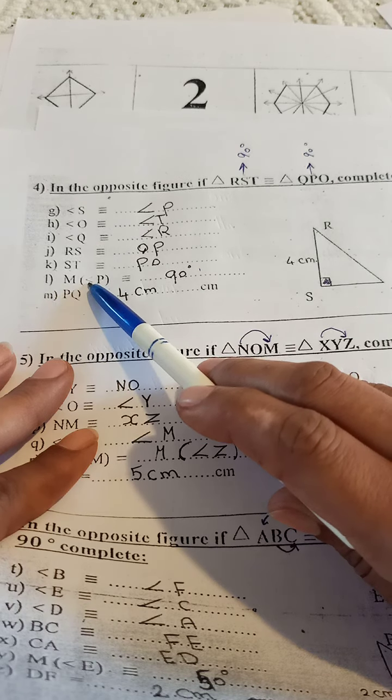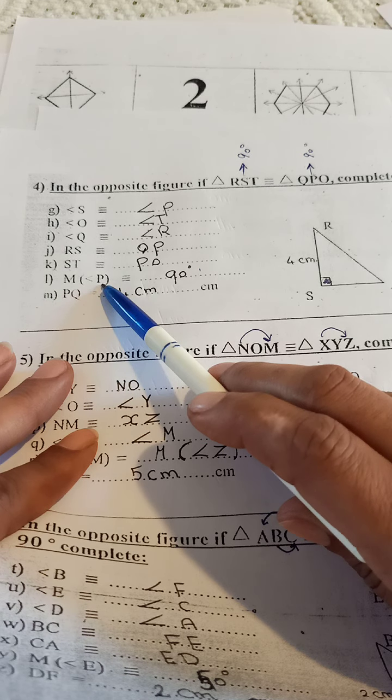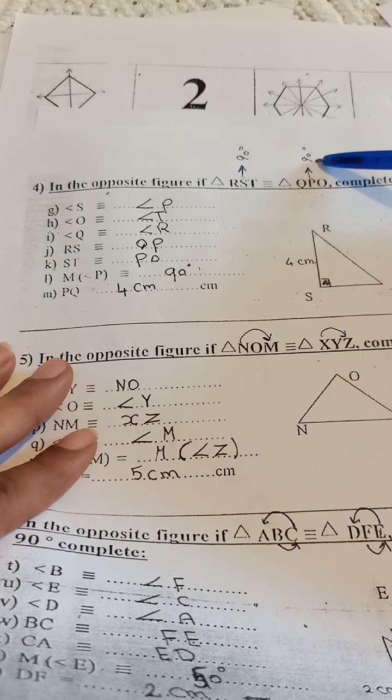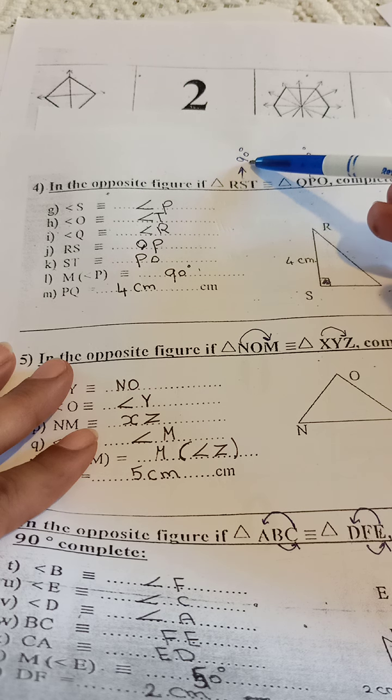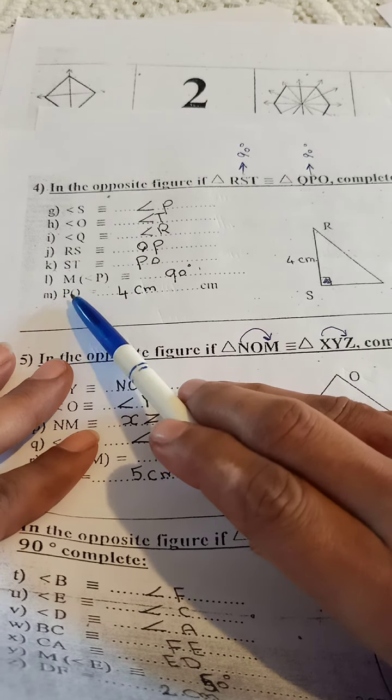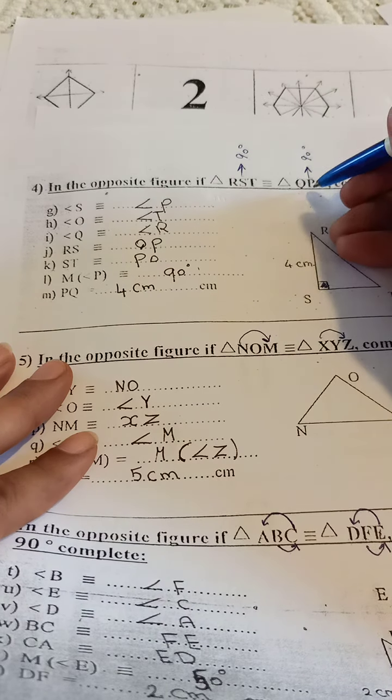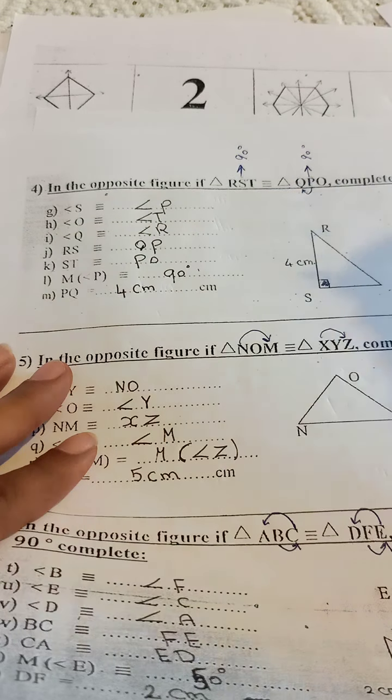Measure of angle P. Here, I need to get the measure of angle P. We wrote it here together. It's 90 degrees, like S. The last one, PQ. I will move from the middle to the first one.